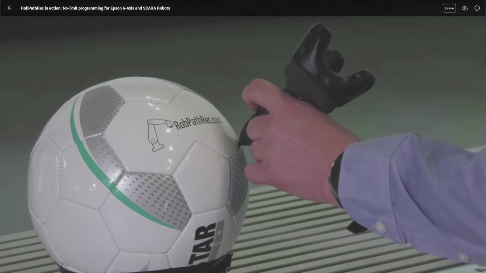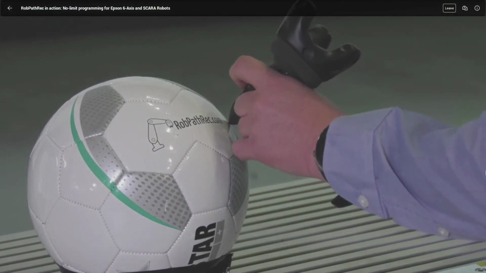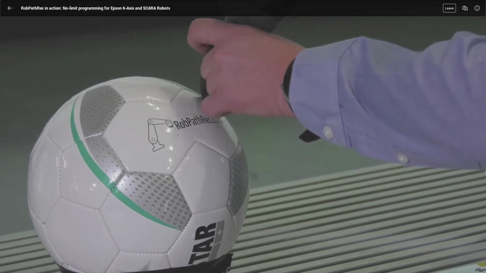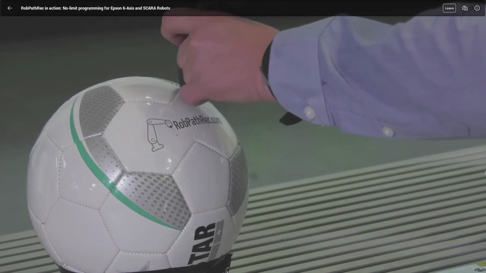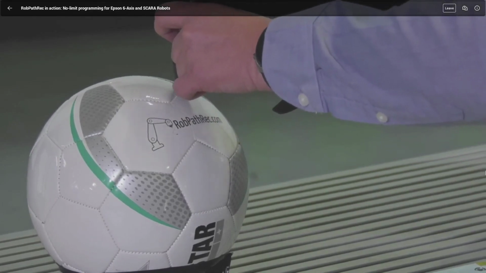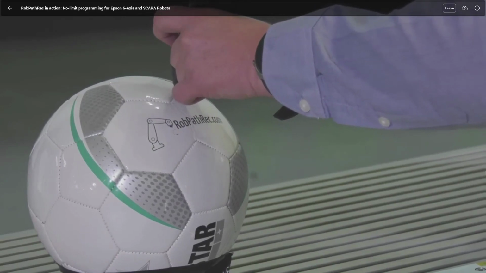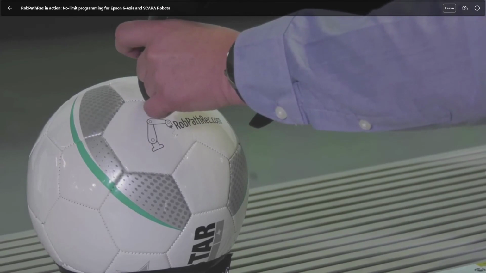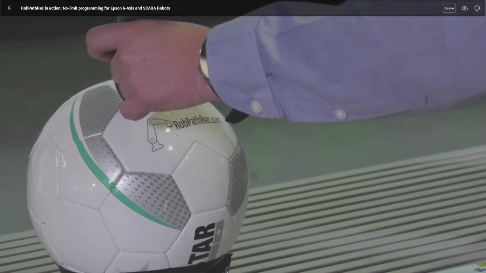I just want to point out that you can define standardized offsets for the frame and the tool with our software, and we use the tool offset in the Z direction. So we will drive above the surface because we are not so confident with the 3 mm offset, and we don't want to damage the ball later on.